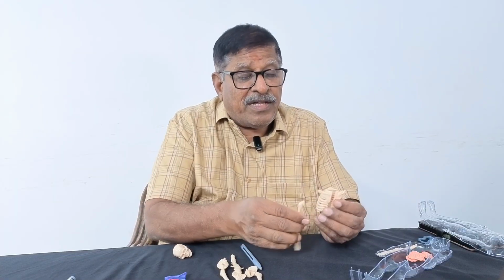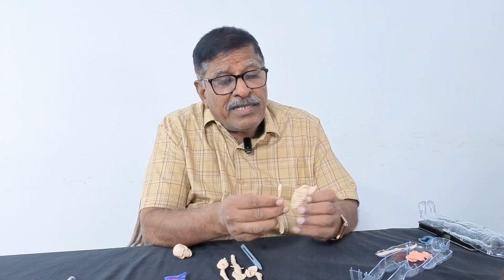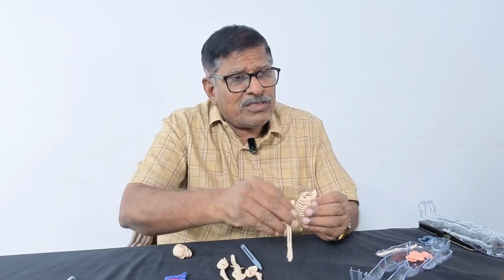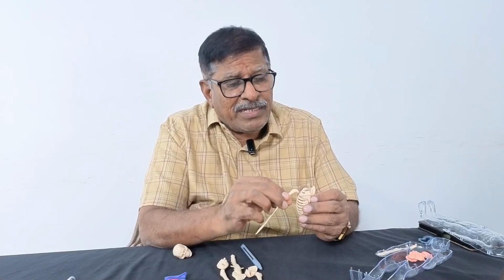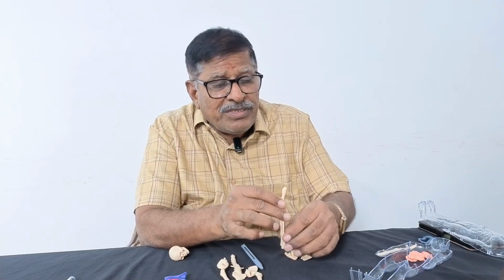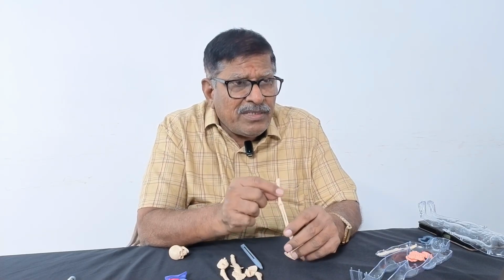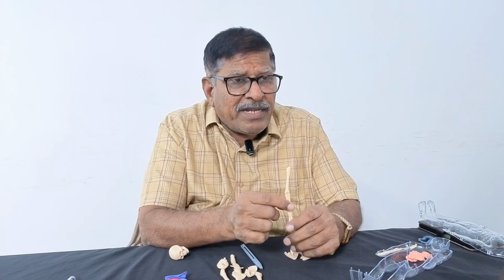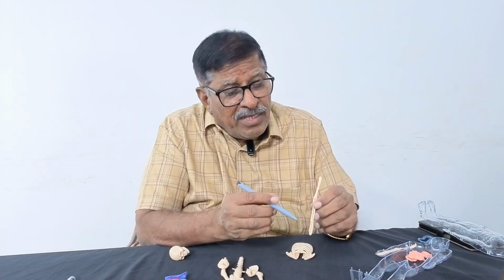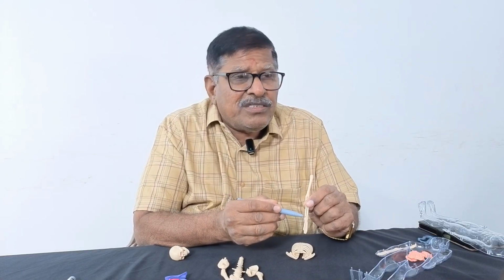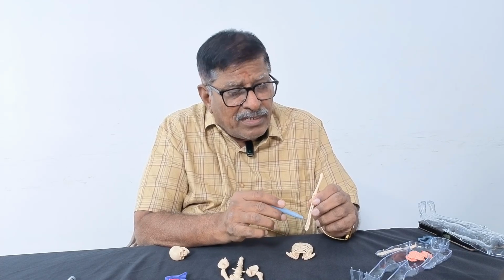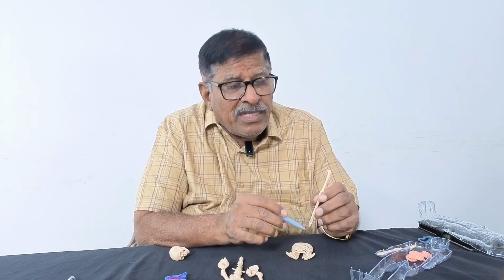Inside the glenoid cavity, the head of the humerus fits and it can move like this. This is once again 180-degree, and this is called a ball and socket joint. Okay, so in each hand you have the upper humerus and then radius and ulna, and then we find the wrist region, which is called carpals, and then the palm region called metacarpals, and then we find the phalanges.